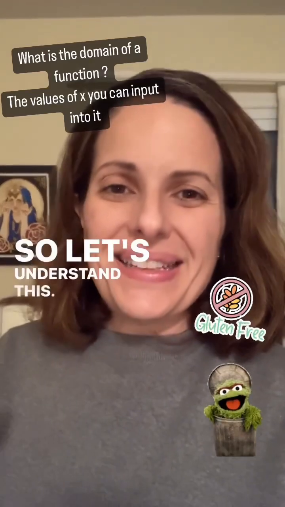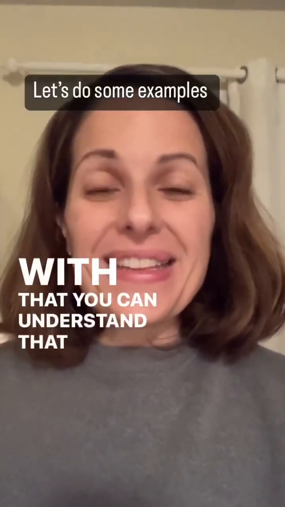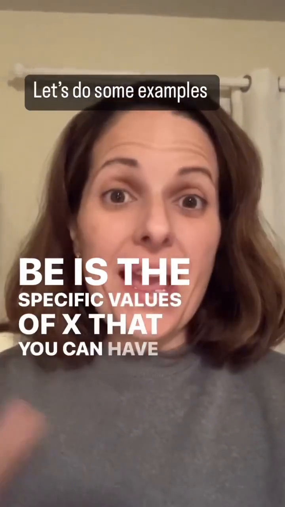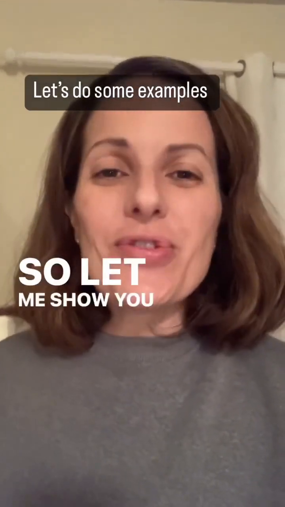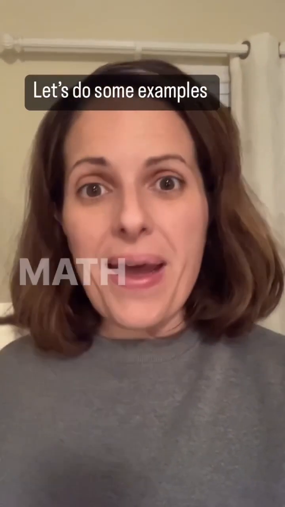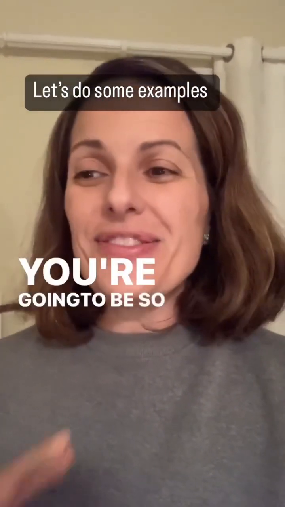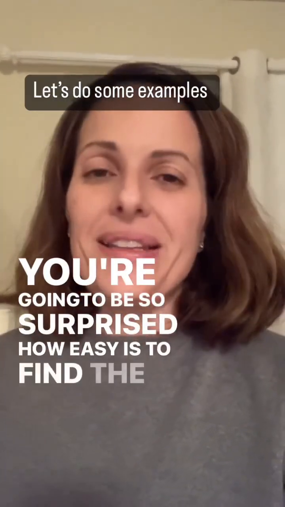So with that, you can understand that the domain is going to be the specific values of x that you can have for a function. Let me show you the most relevant functions we have in math, and then how to find their domain. You're going to be so surprised how easy it is.